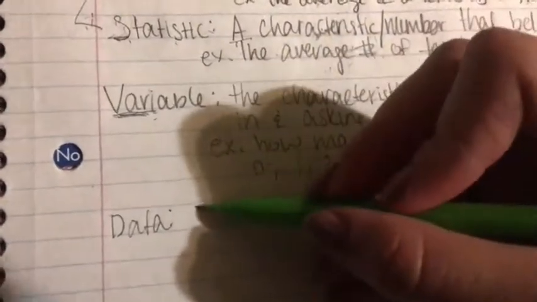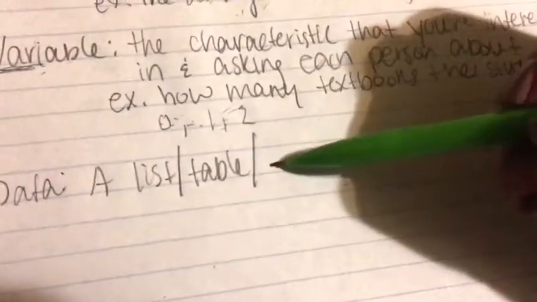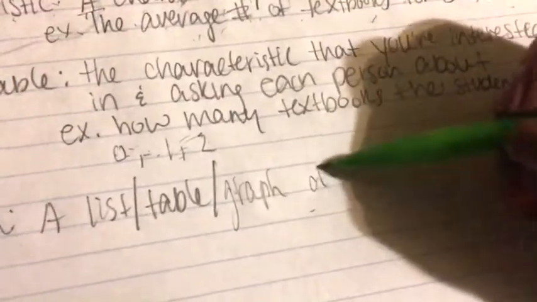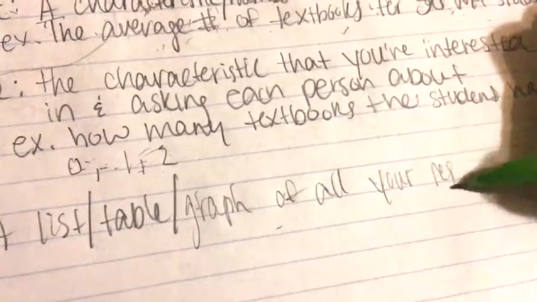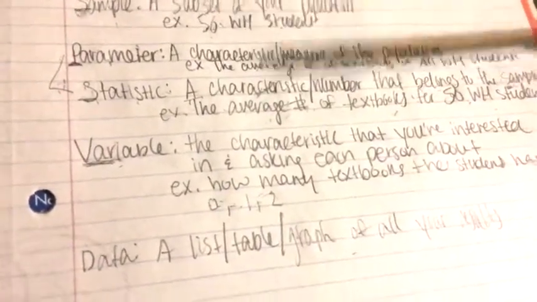And then your data is basically a list or a table or a graph of all your results. So eventually I'm going to get 50 responses of how many textbooks these students have.